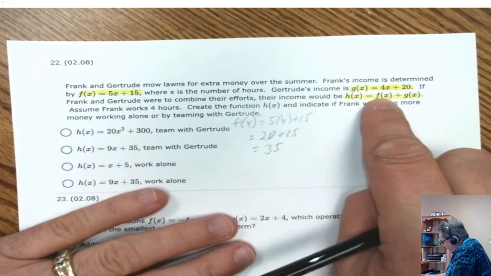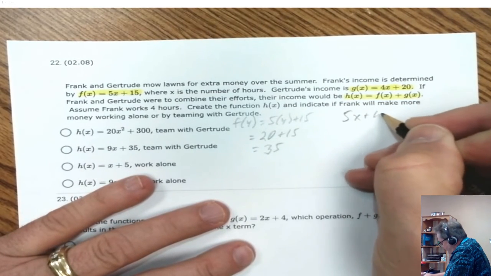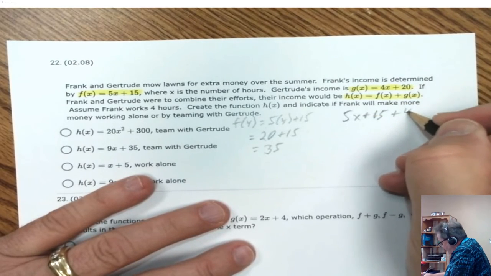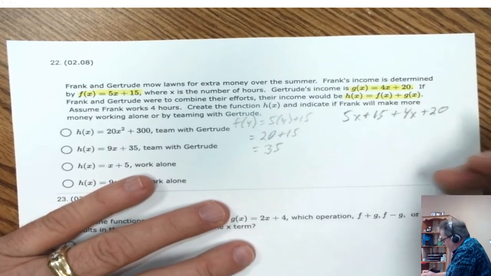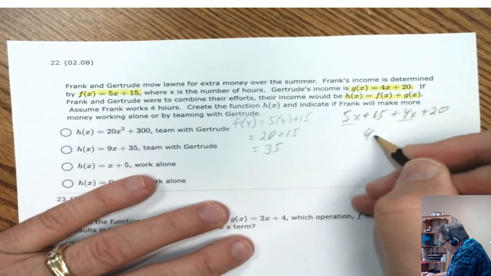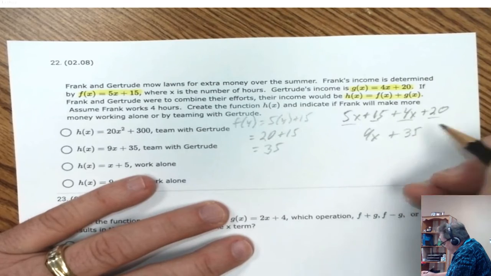How about h(x), where we add these together? So 5x plus 15 added to 4x plus 20. Combining like terms, that's 9x plus 35.